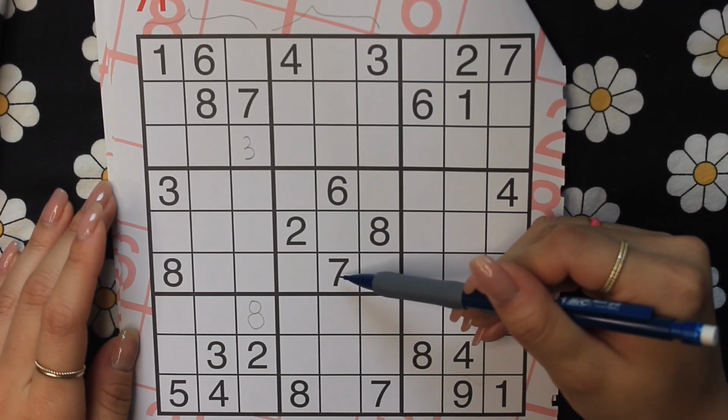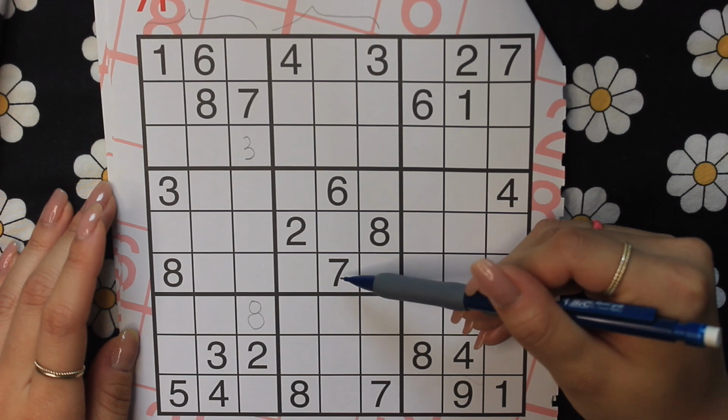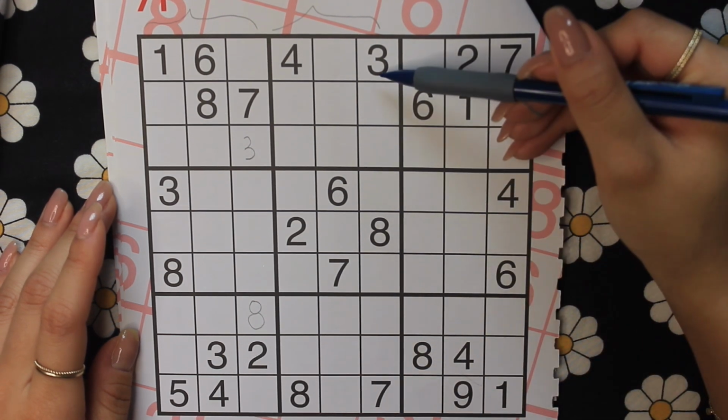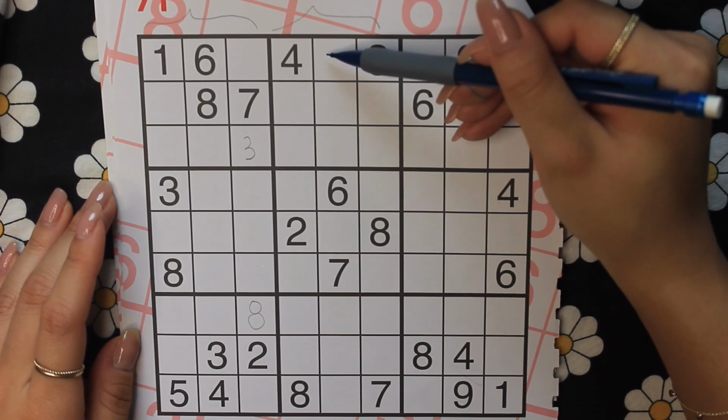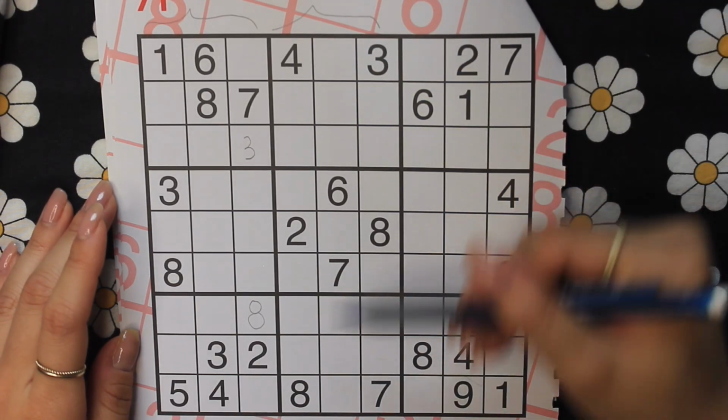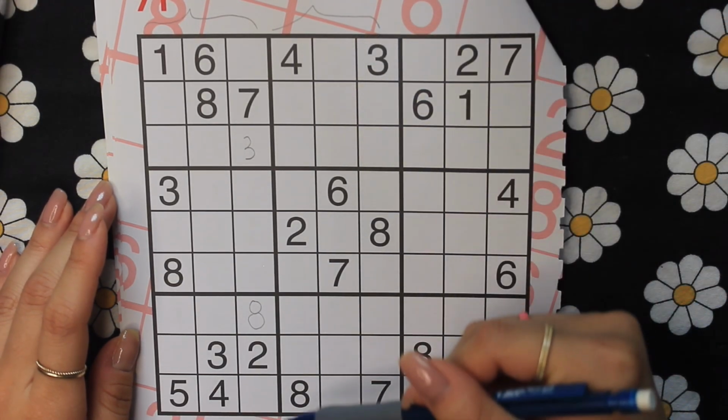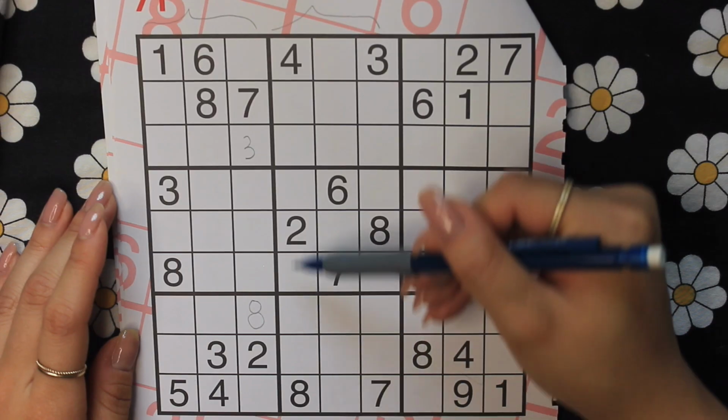Sevens. And again, lucky for us, we know it's not going to be in this column. It's not going to be in this column, or we already have a 7 in this column. We already have a 7 in this column. So that means we need a 7 in this column.